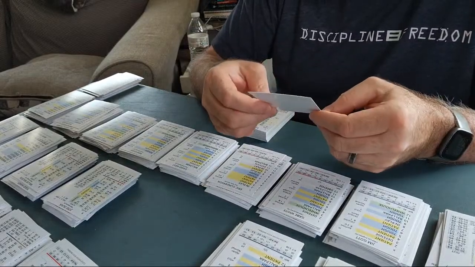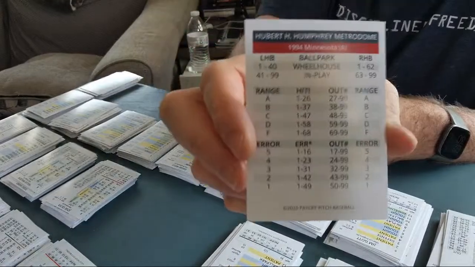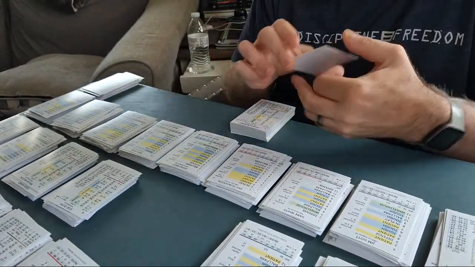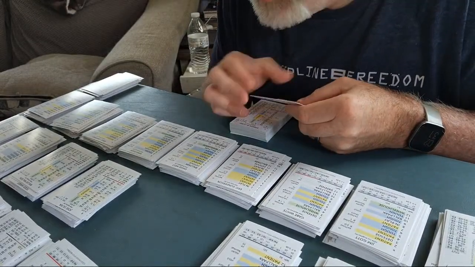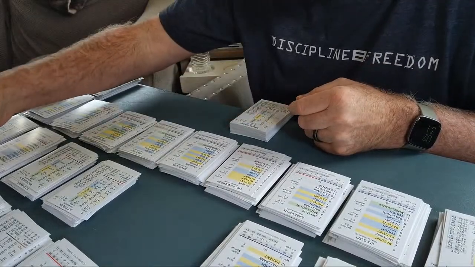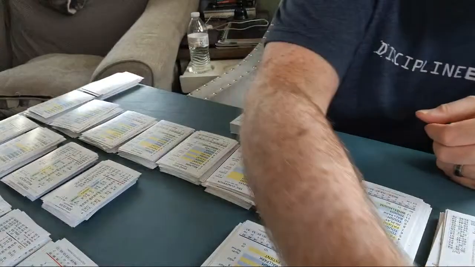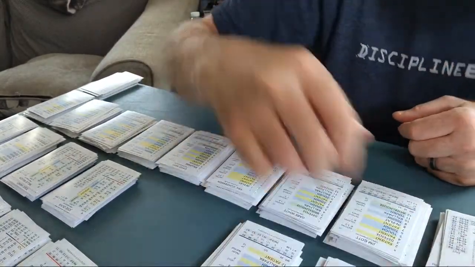Hubert H. Humphrey Metrodome. Good thing we got rid of that, huh? 1-40 lefties, 1-62 righties. That was an ugly stadium. I'm sure somebody probably loves that place, but watching that on TV when the Yankees would go there, what an ugly place to play. It's almost as bad as Tampa Stadium. Tampa's the worst. Is that Baltimore? It was.